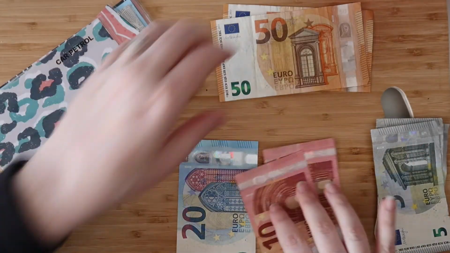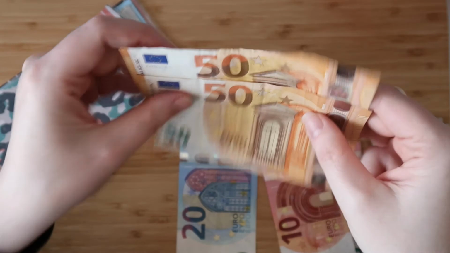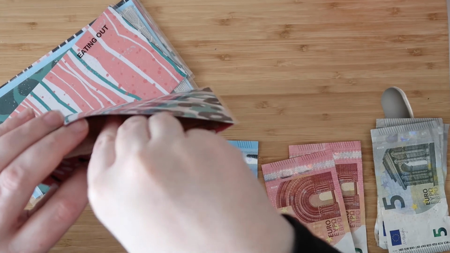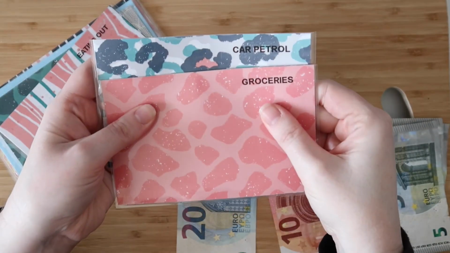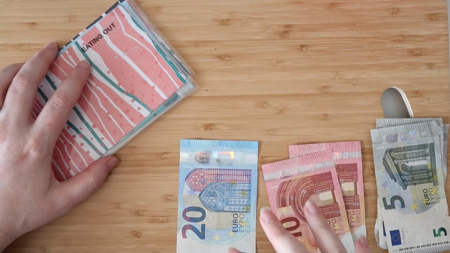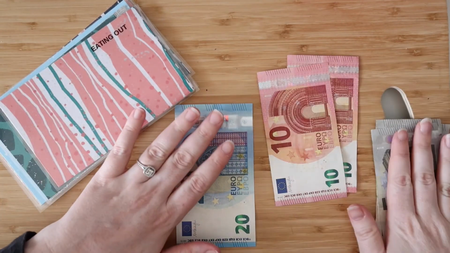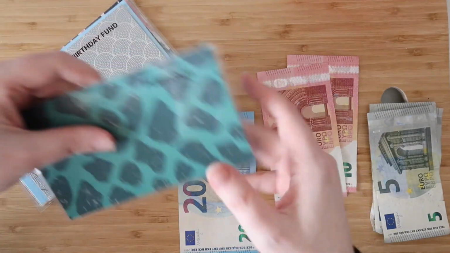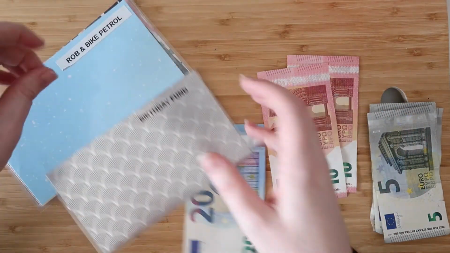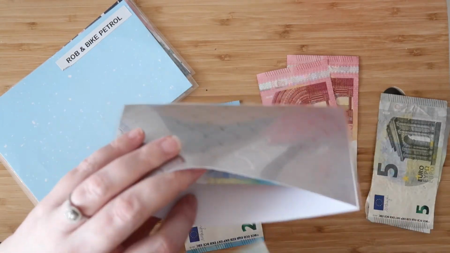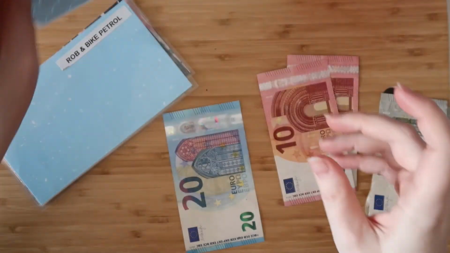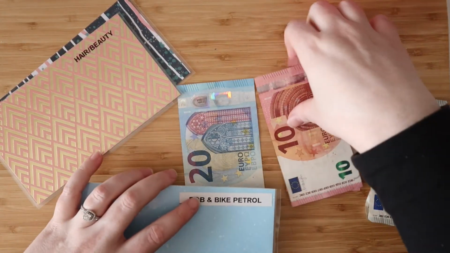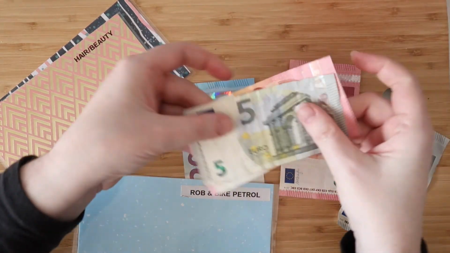So car petrol is getting 100 euros for the month. So the car petrol and the groceries are the only ones that I am doing for the whole of the month. The other ones will be getting money every week in this video. Eating out is not getting anything. My personal is not getting anything. Birthdays is getting 5 euro. Ava's birthday is this month, so we'll be using some of this money. Robert's getting nothing, and his bike petrol is getting 15 euros.